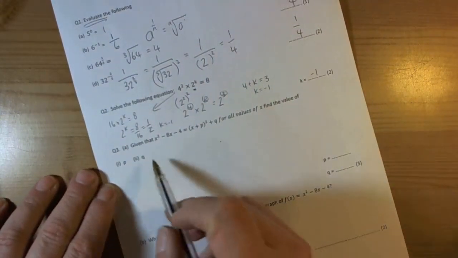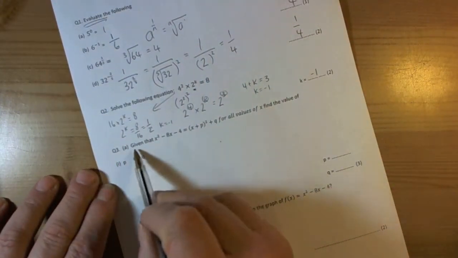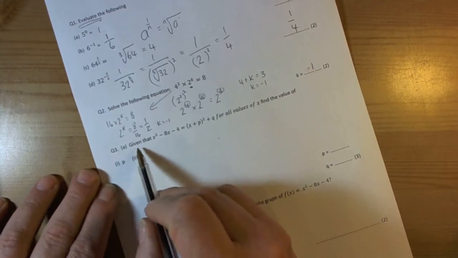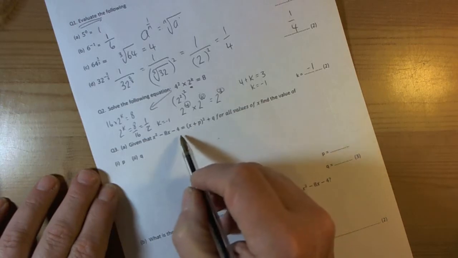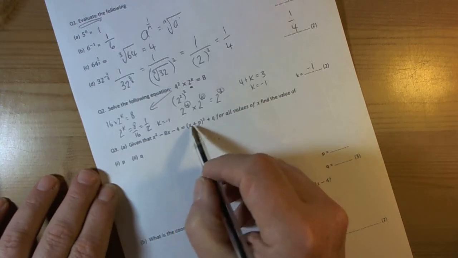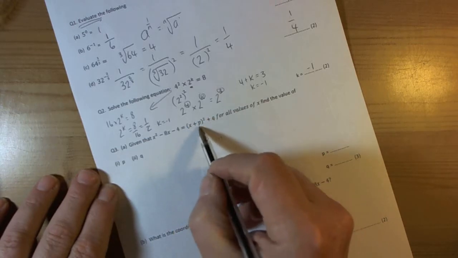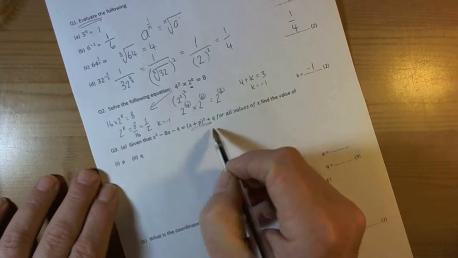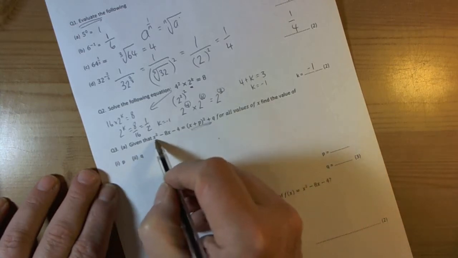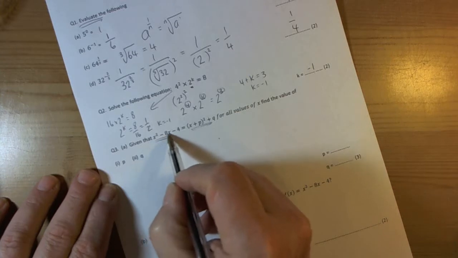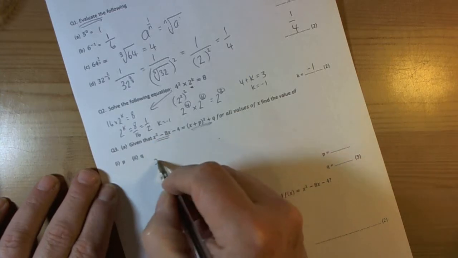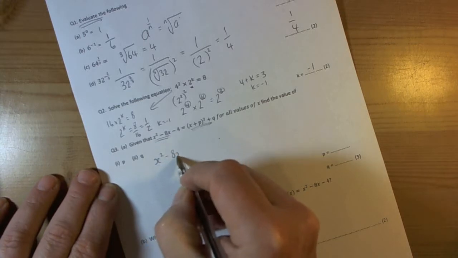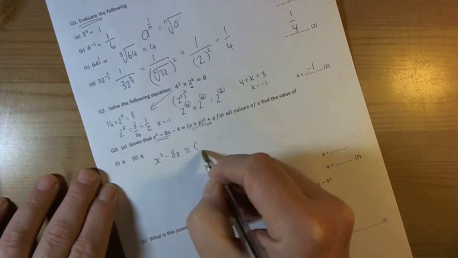Okay, so we're now looking at question 3 from the test, and it's a completing the square question. We realise it's completing the square because of the way the x plus p in a bracket squared plus q format is given to us. So we look at the x parts of the expression, and we complete the square on that bit. So x squared minus 8x is equivalent to x.